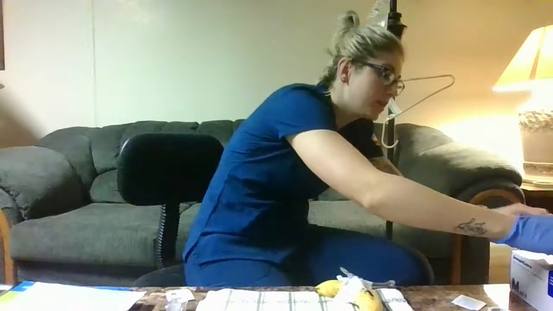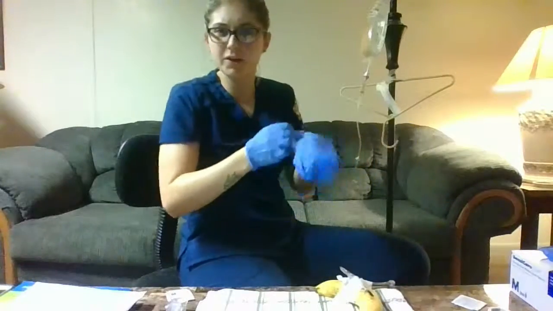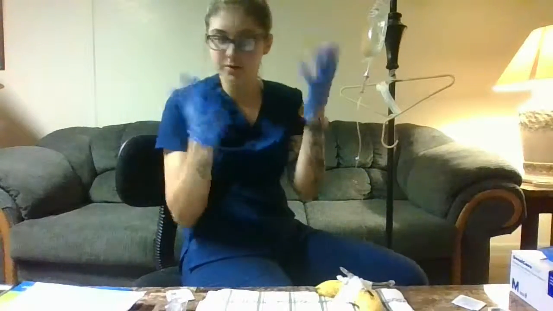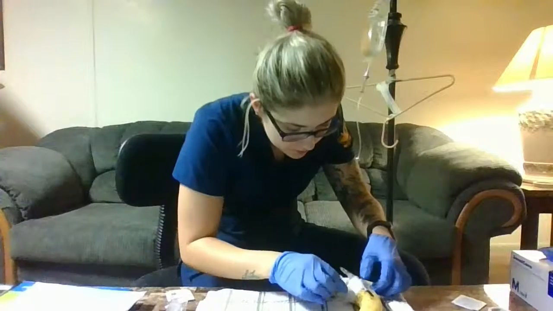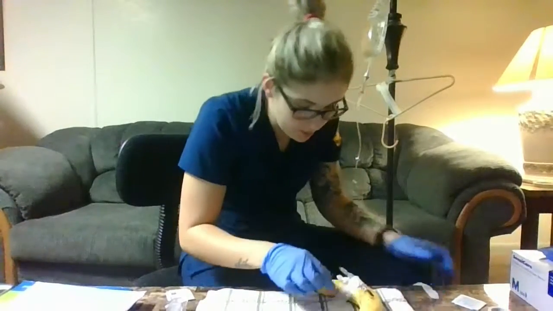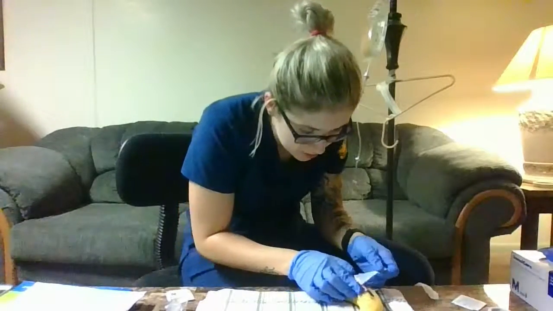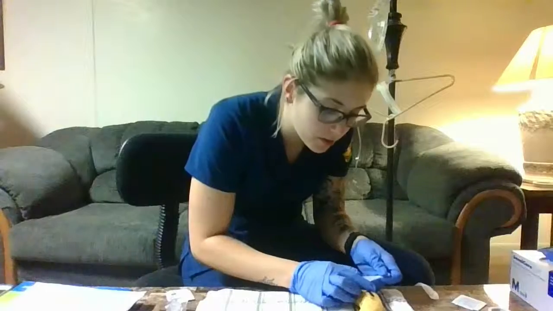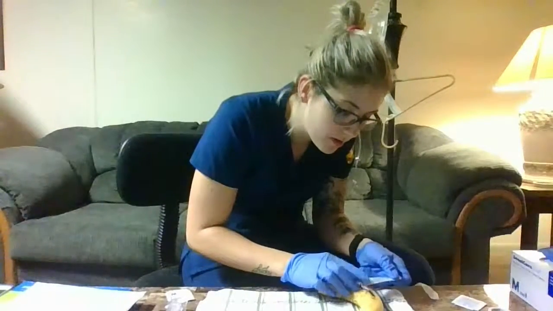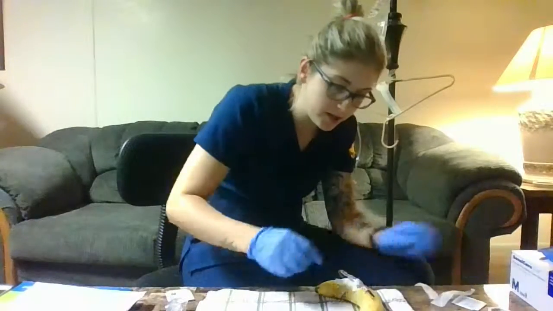Put some gloves on. Before touching anything around the IV, put some gloves on. We're going to remove that tape that we put on. And then we're going to expose the hub. So we're not removing the clear dressing. We're just removing the tape, so we can see the IV hub.